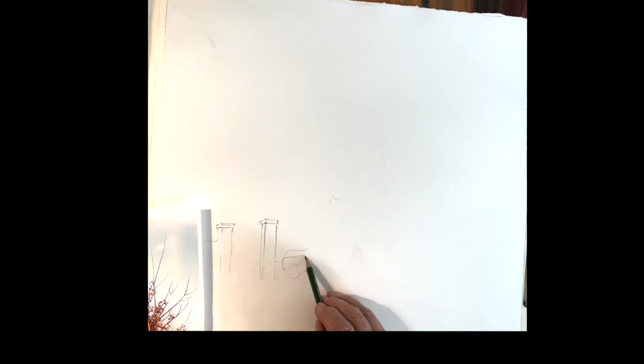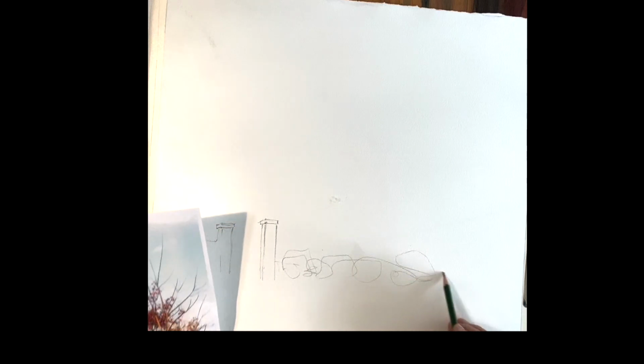Keep your sketch very loose here. We're not trying to do too much. We're just going to place those, and then there's a bunch of rocks here. The important thing is to keep them different. Don't do all the same shapes. Some bigger and some sharper.